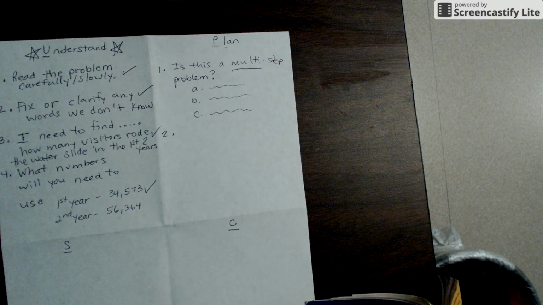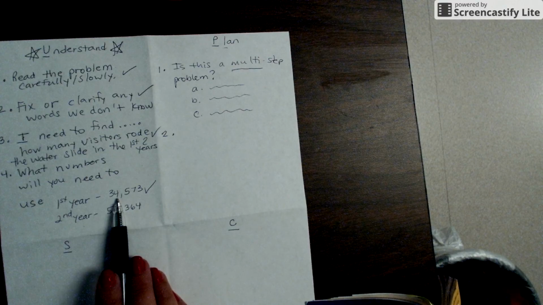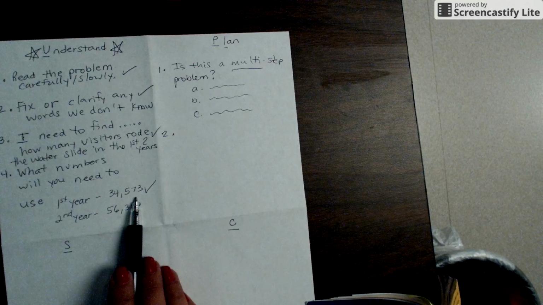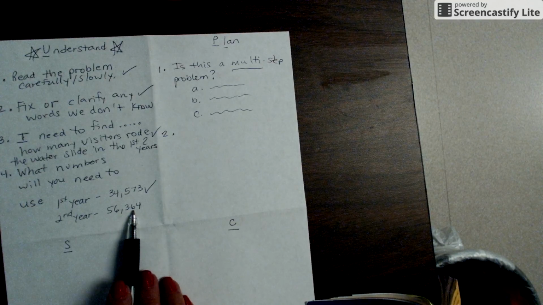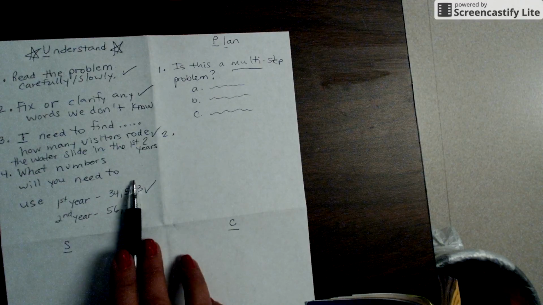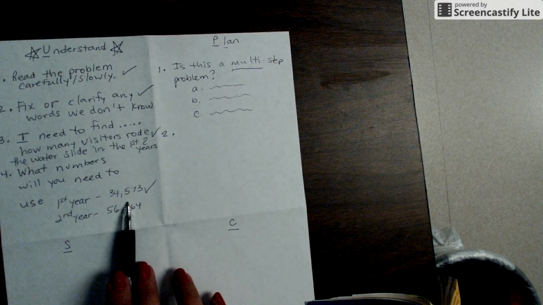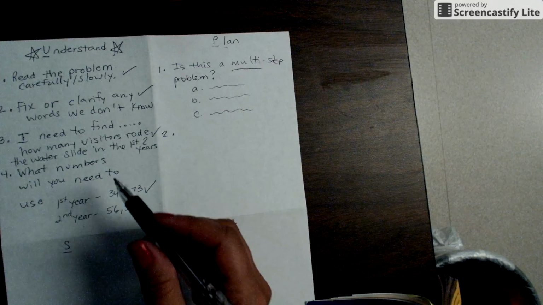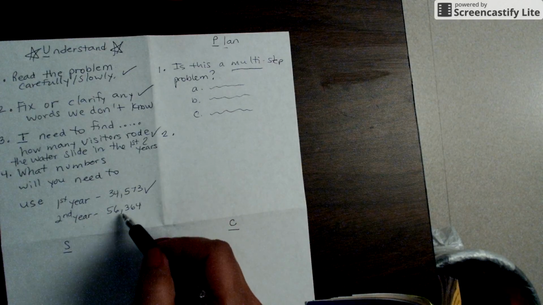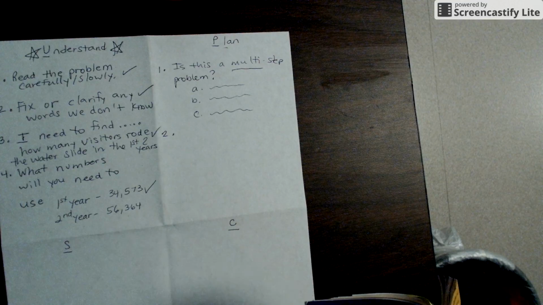There are different strategies that you can use, but I know in this problem that I need to find out how many visitors rode the water slide in the first 2 years, and that in the first year, 34,573 people rode. In the second year, 56,364. So if I want to know how many people rode both these years, that word both, the first 2 years, tells me that I'm going to need to combine these 2 numbers, or add them.